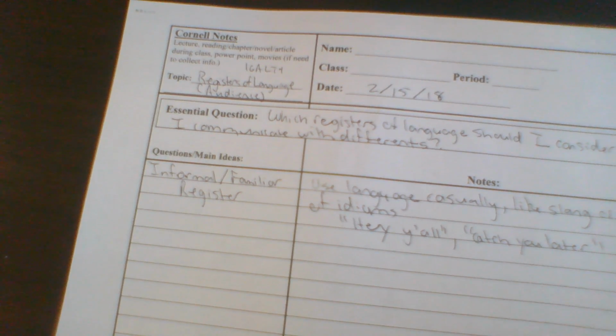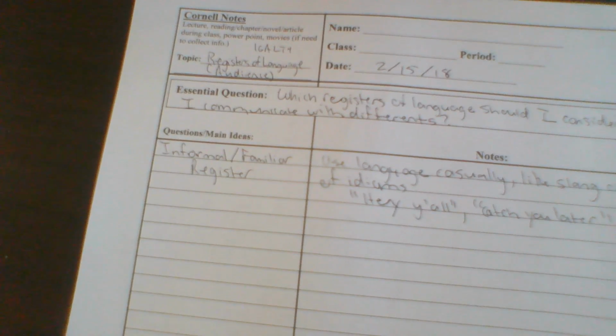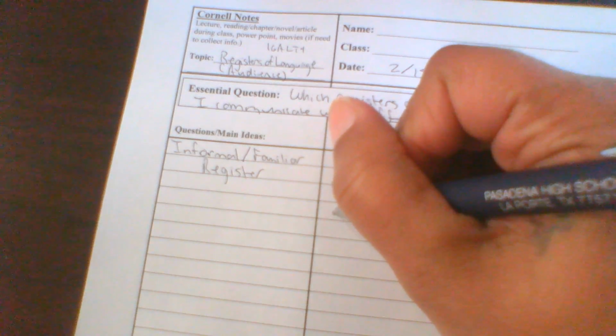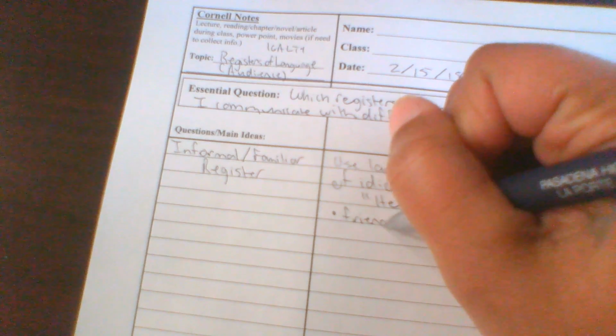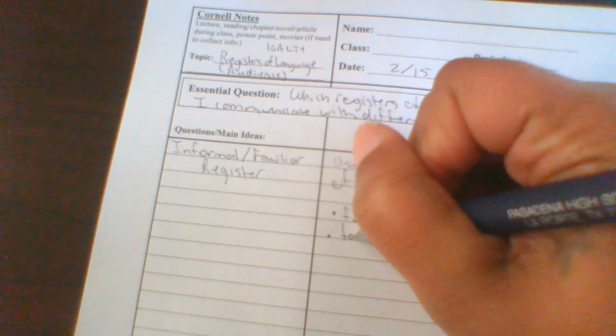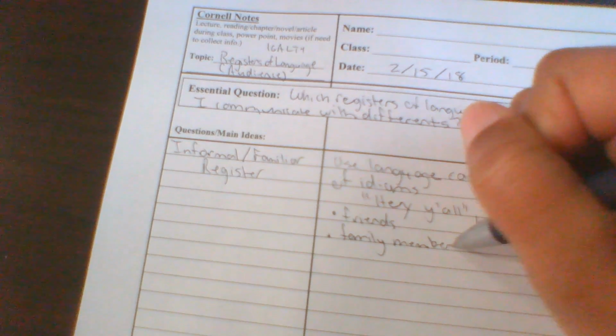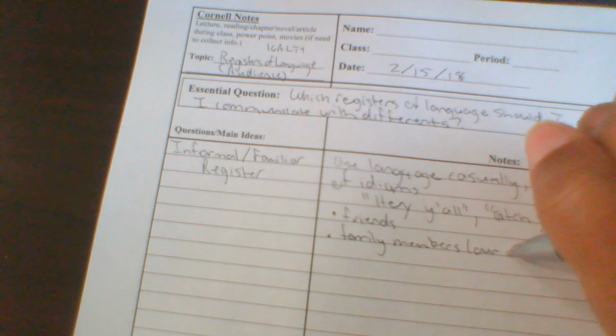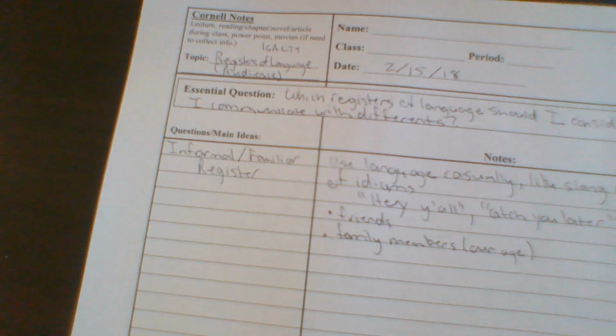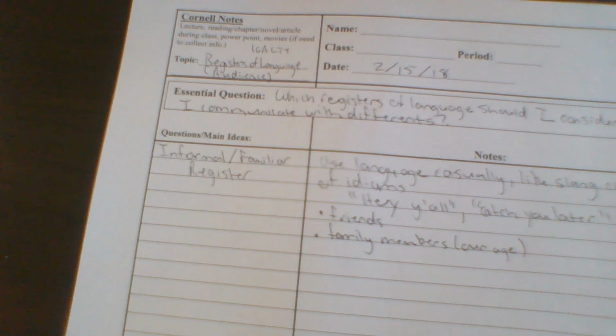What about who we use this language with? Well, we might use the language with friends, family members, of course, those family members that are our age. And those are the two main groups that I can think of.